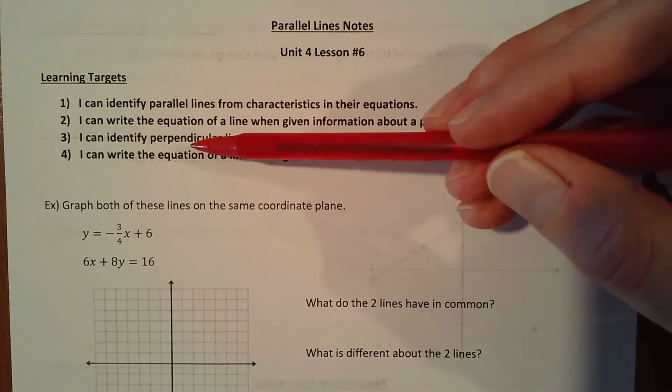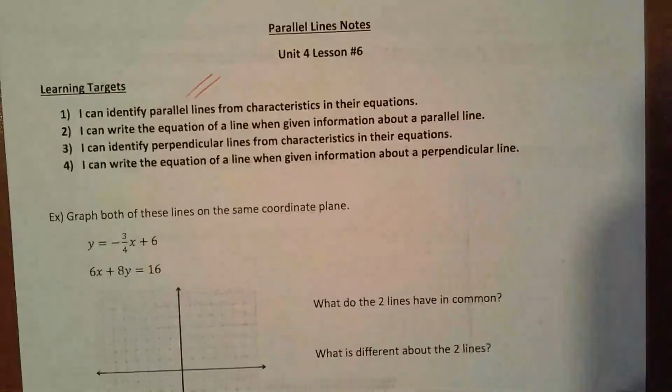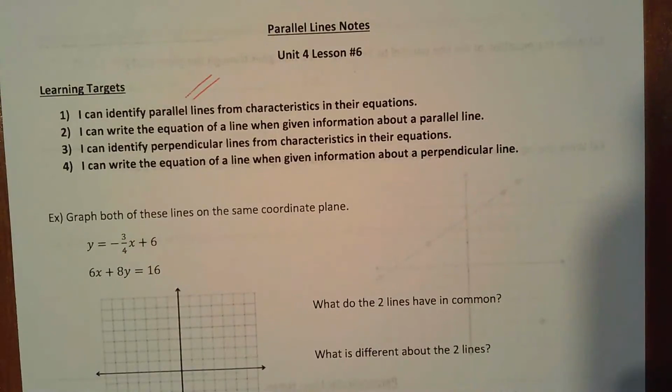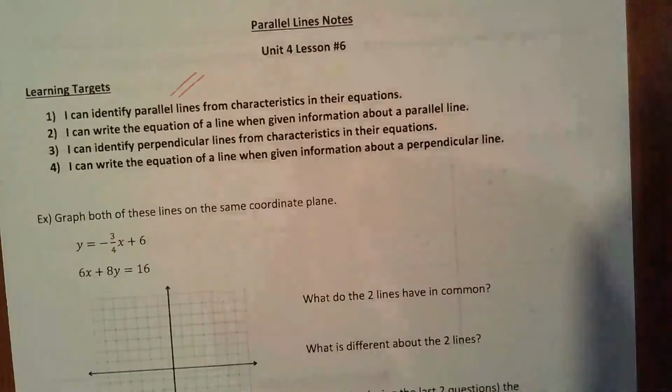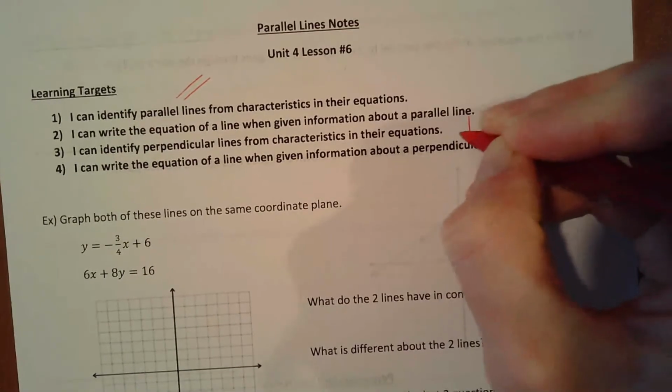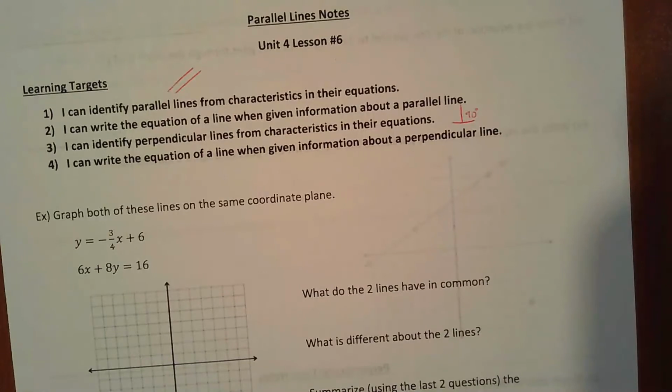Okay, so parallel and perpendicular, the difference on this. Parallel lines are lines that never intersect. No matter how long you graph them, if I kept graphing off the page and kept going, they'll never cross each other. So they are parallel to each other. Perpendicular, on the other hand, means that they meet at a 90-degree angle. So it's a perfect square. So these two lines meet at exactly a 90-degree angle.